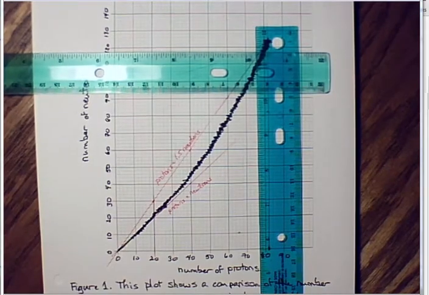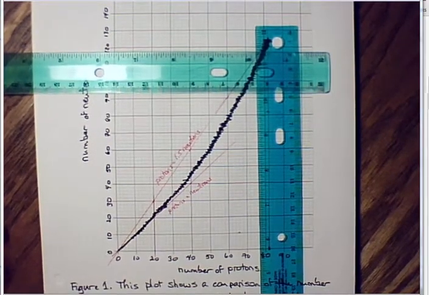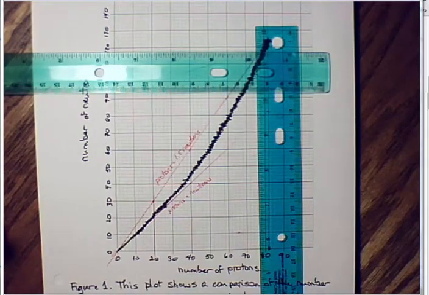Osmium 190. Is that likely to be stable or unstable? 190 is the mass number. That's correct. You got a calculator. Everybody's supposed to have a calculator in here.